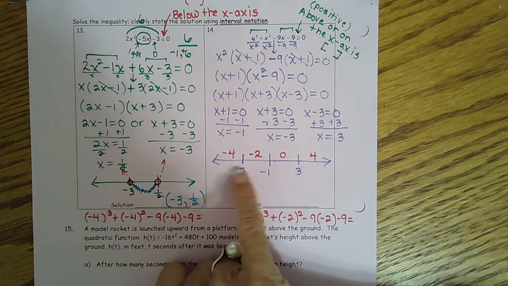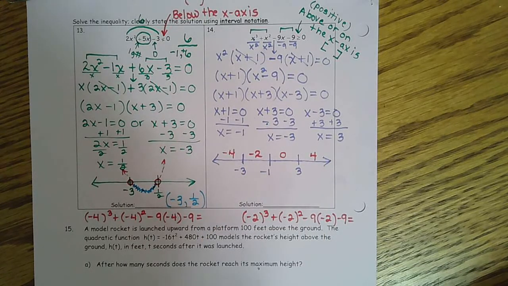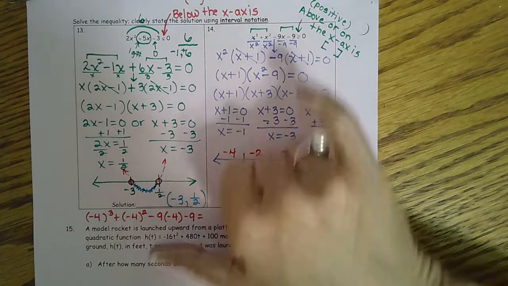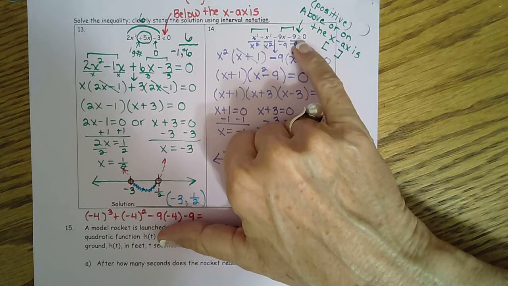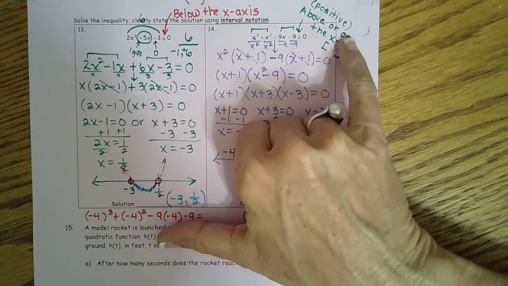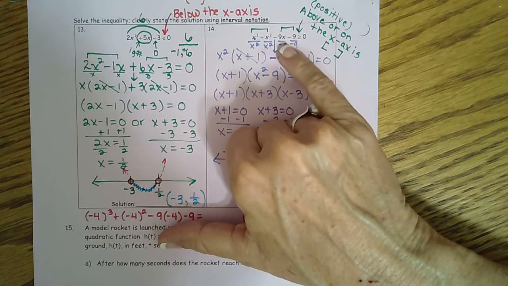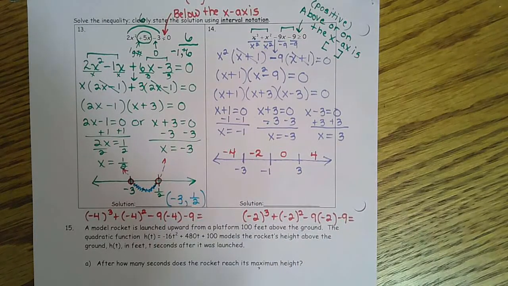All right, we're ready to start testing our test points for this problem so we know where it's positive, where it's negative. And if you look up here, remember we're looking for values greater than or equal to 0. That means we're looking for the positive values. That's what will make this true, and that's what we'll use to write our interval.